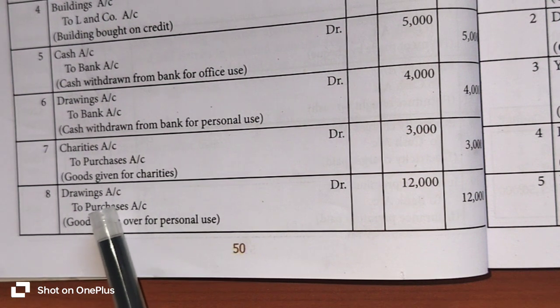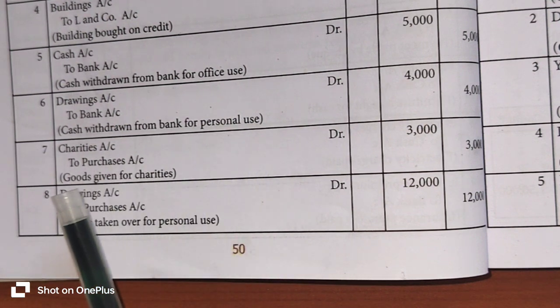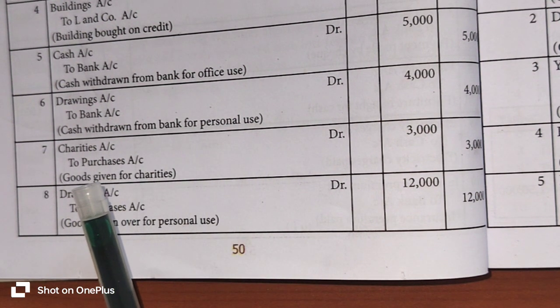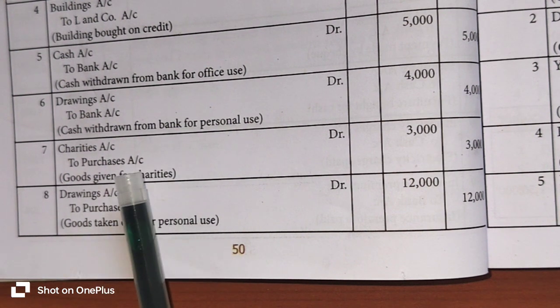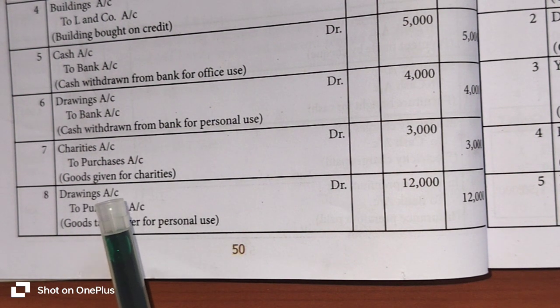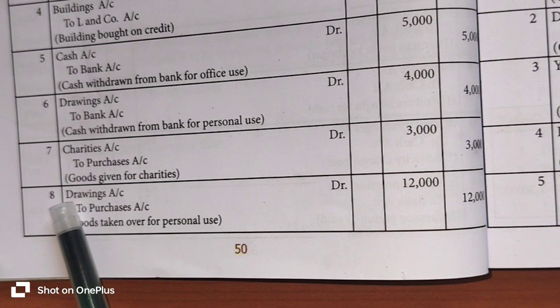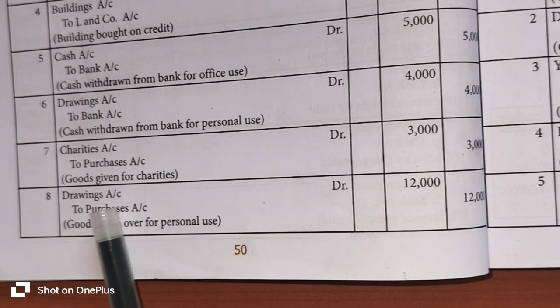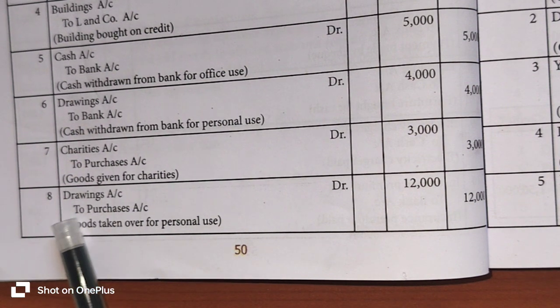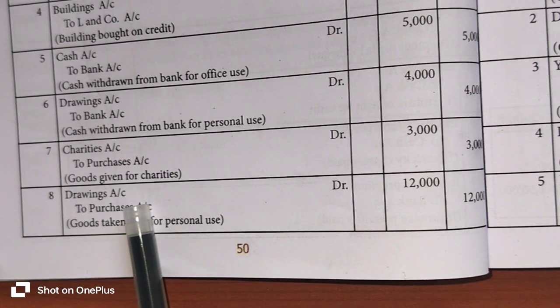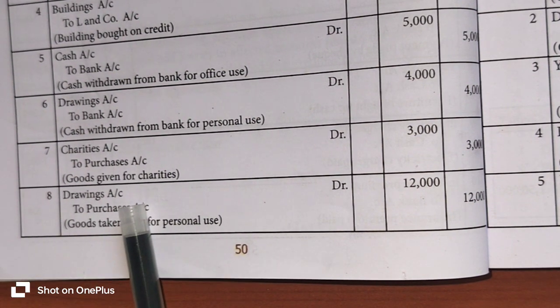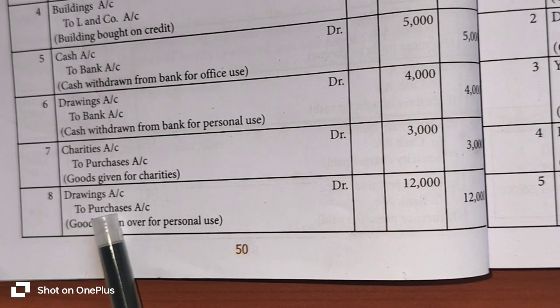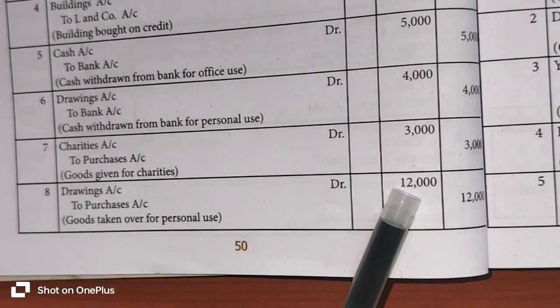All these goods are related to the purchases account, right? Here he took goods for his personal use, which means the drawing account. A drawing account is always debited, and it is also a kind of expense. All expenses are to be debited. So drawing account, 12,000 rupees.